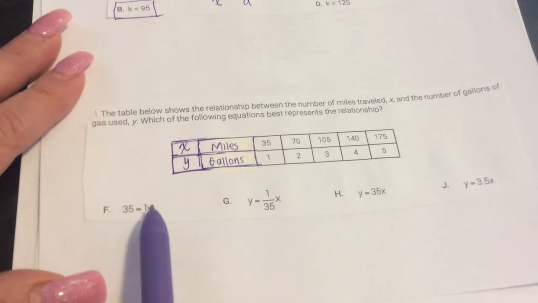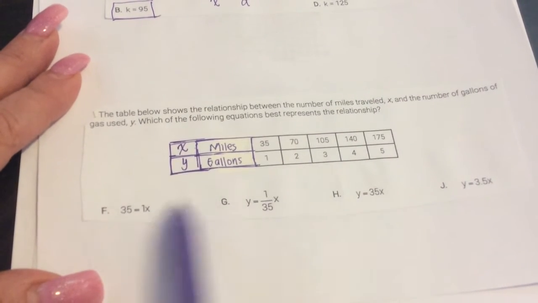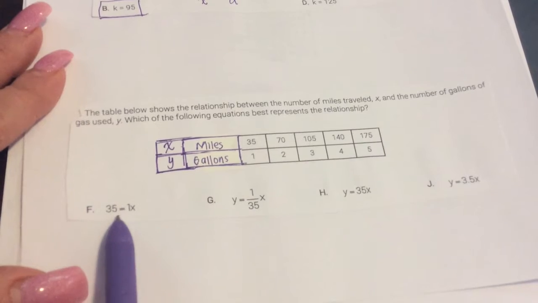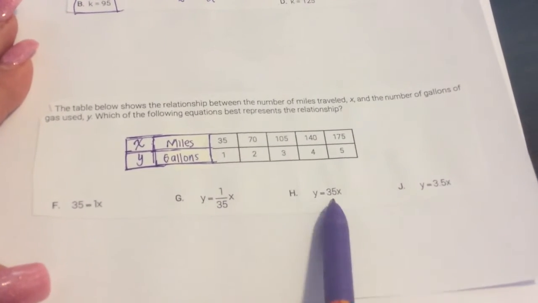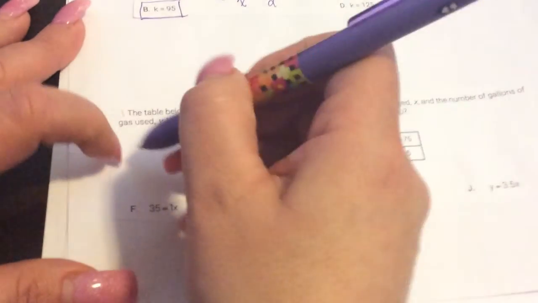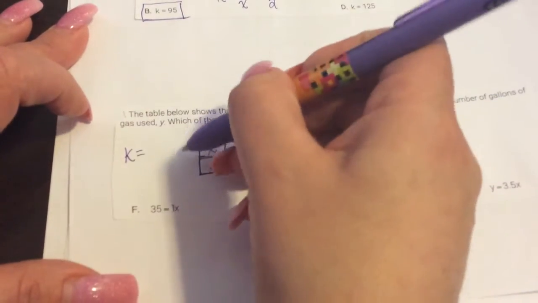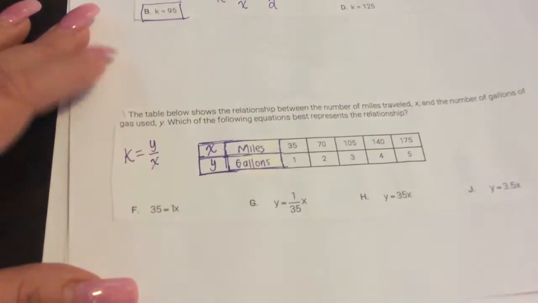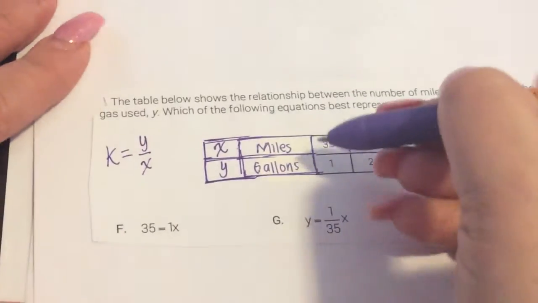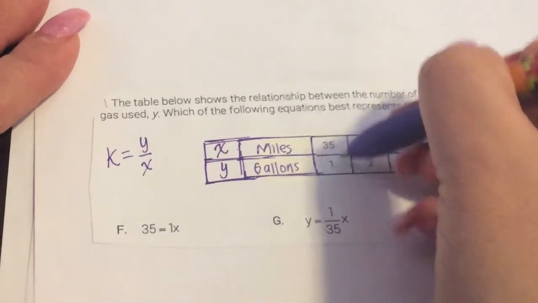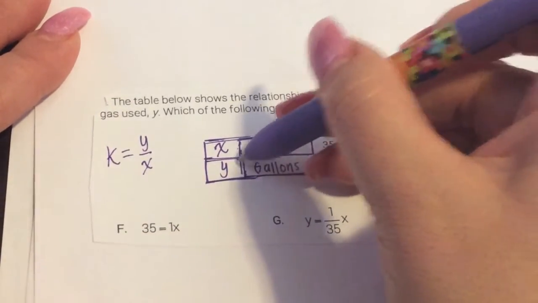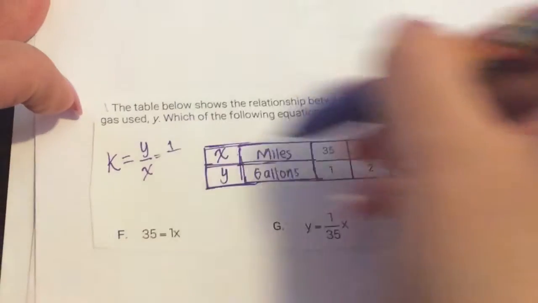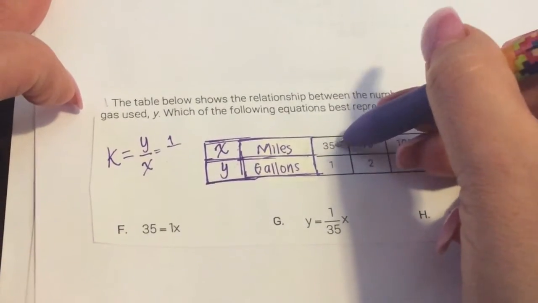I know this is a proportional relationship because I don't have the plus b, I only have the value of k. So first we need to find the value of k. The value of k is found by dividing the value of y by the value of x. So I'm going to choose the first two values here. The value of y is 1, and the value of x is 35.